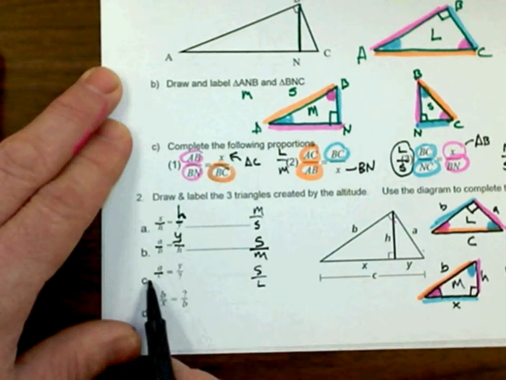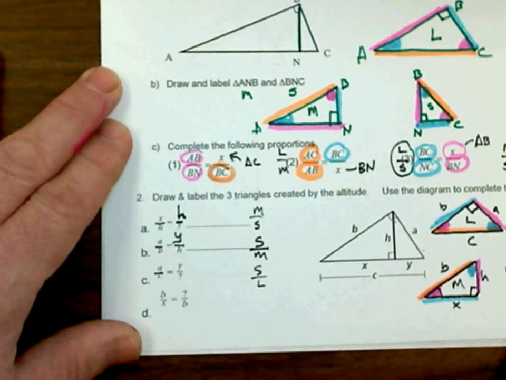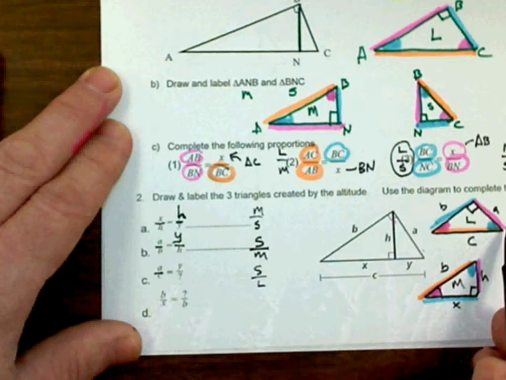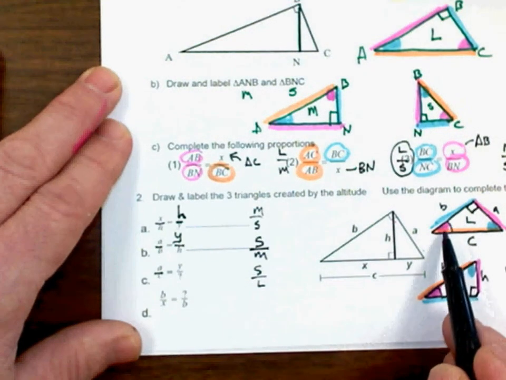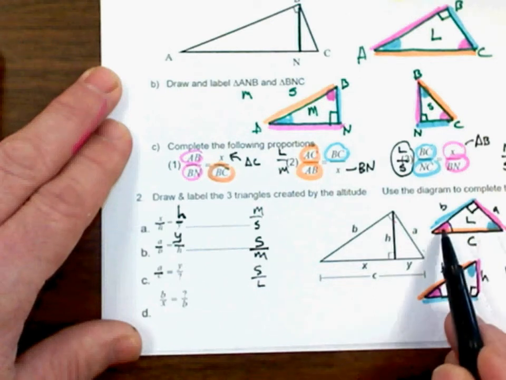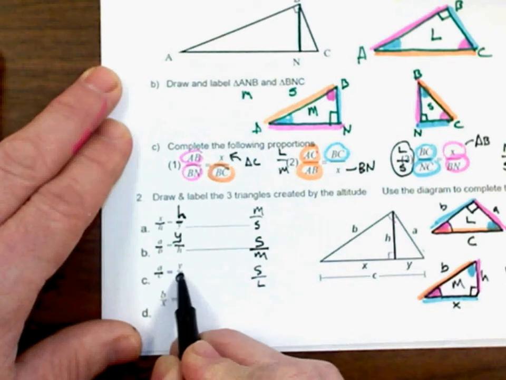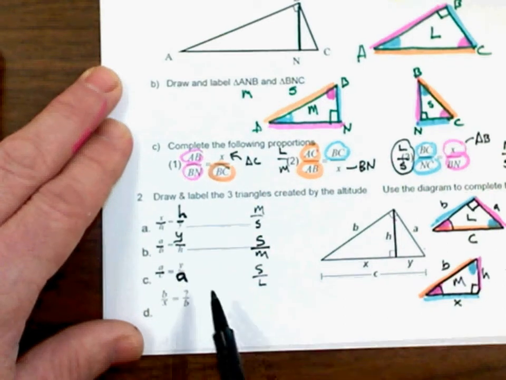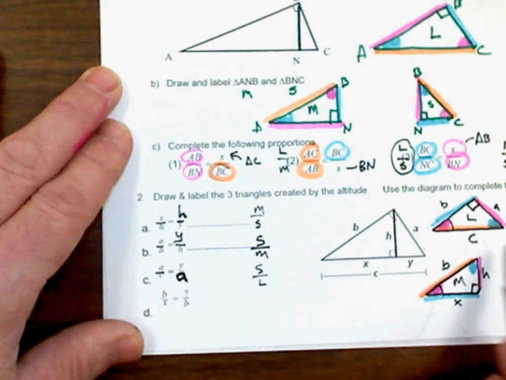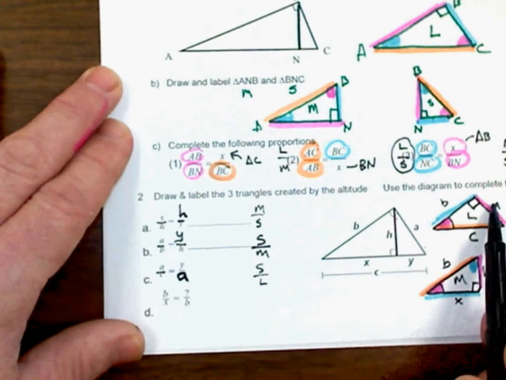And now Y is in the small one, small triangle, opposite the smallest angle. So we're going to look for the large triangle, and in the large triangle, the side opposite the smallest angle is side A. So in this case, our value is A. A is to C, hypotenuse is to hypotenuse from the small to the large, as Y is to A. The smallest side is to the smallest side from the small triangle to the large triangle.